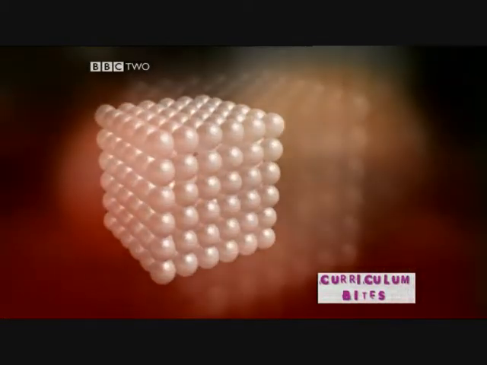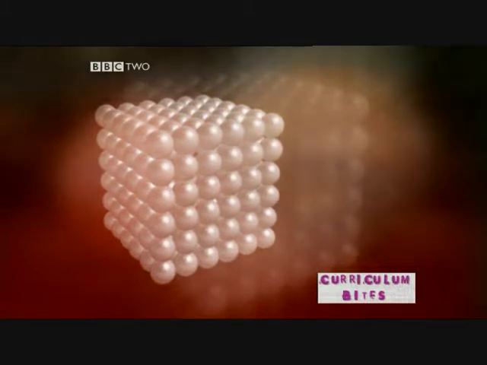In a solid, the particles are closely packed and held tightly together. They're not completely still, just vibrating very gently. This explains why solids have a rigid structure and a fixed shape and are hard to compress.